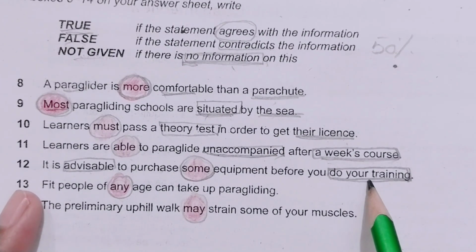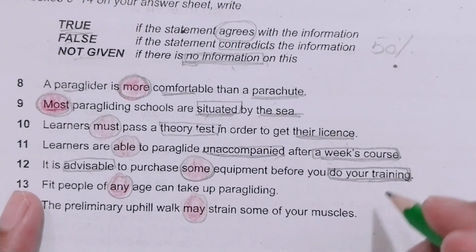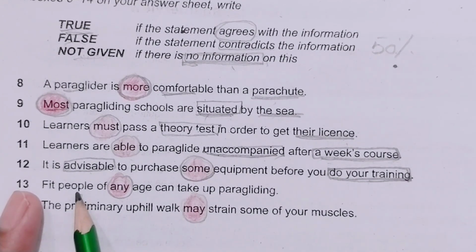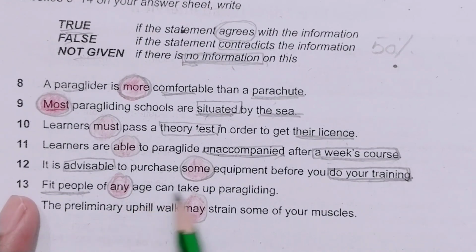What you do, always consider yourself as part of the passage, as if you are supposed to answer these questions. As in the listening, we need to consider ourselves an active member of the listening part. First, people of any age, first fit people, sorry. Fit people of any age can take paragliding.